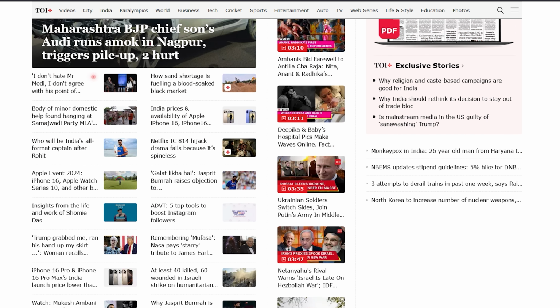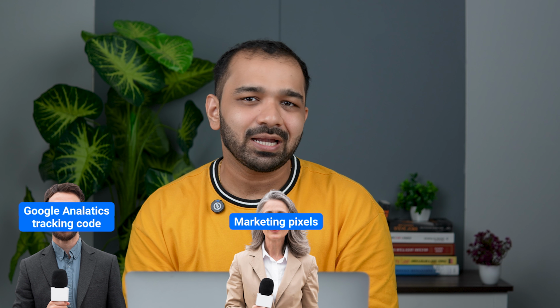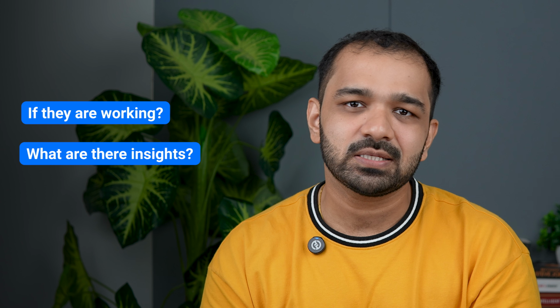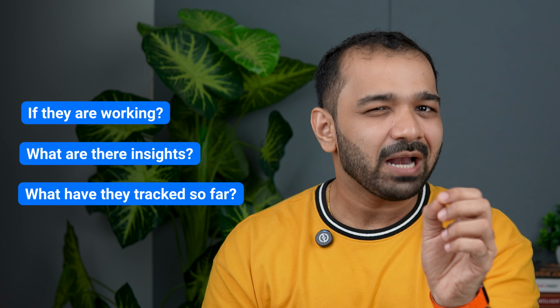So in order to give you a perspective of what Google Tag Manager does, think of your website as a busy newsroom. And each of your reporters are your Google Analytics tracking code, your marketing pixels, and different other tracking codes that help you track events and so on. Now, in order to get information of what your readers are doing, you'll have to go to them individually to check if they're working, what are their insights, what all they've tracked so far, and that becomes difficult.